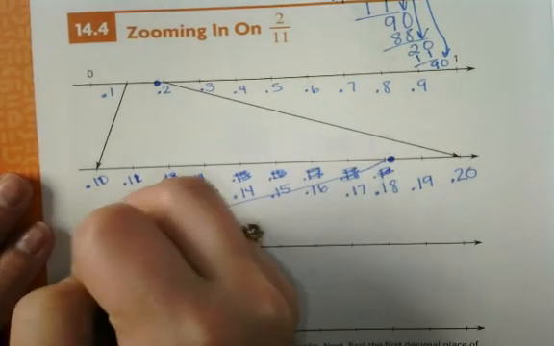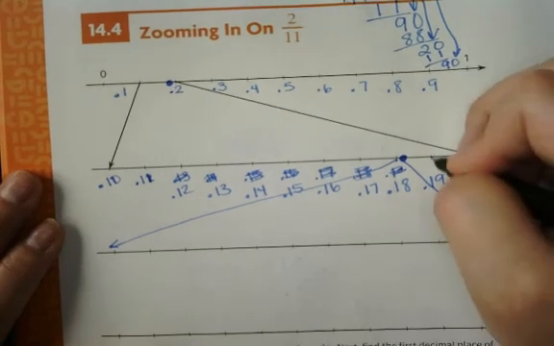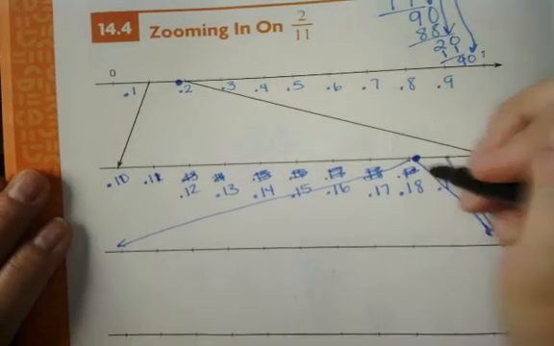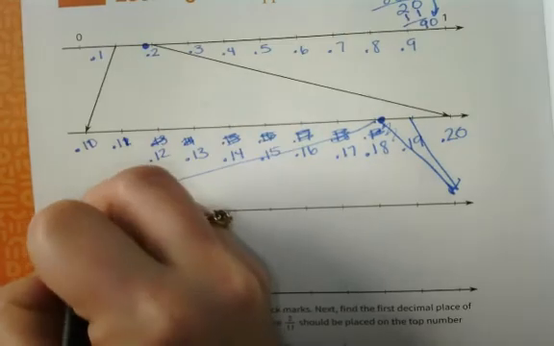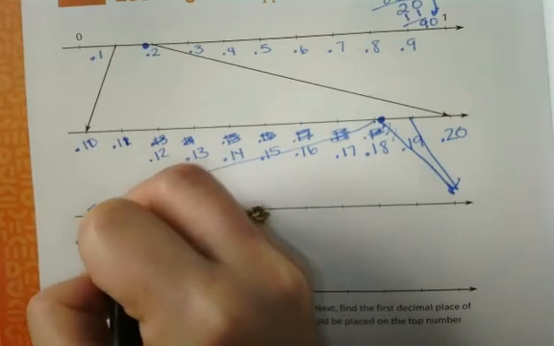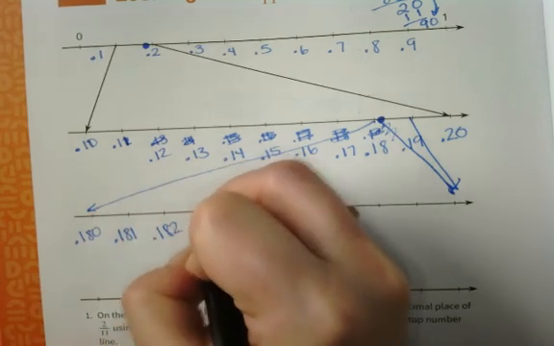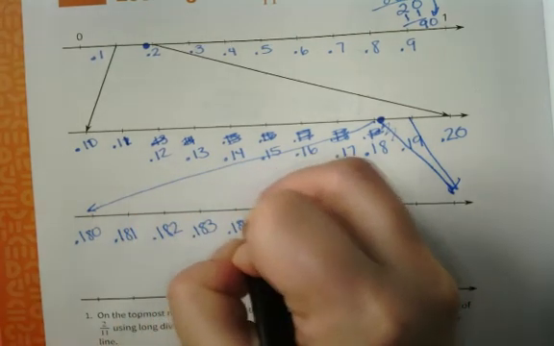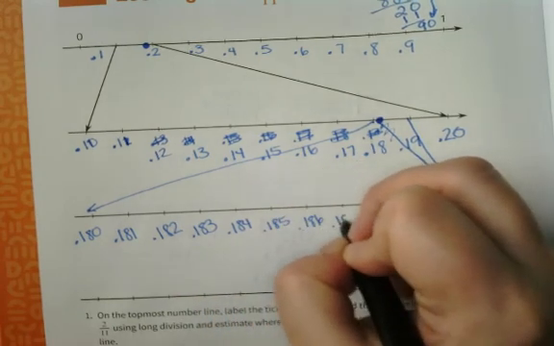So now we're going to go even more. We're going to go from here. Repeat the steps. So we're going to go here and here. Oops, that's stupid. There we go. My bad. That line shouldn't exist. That's why I should do my math in pencil. Okay, so 0.18, 0.181, 0.182.